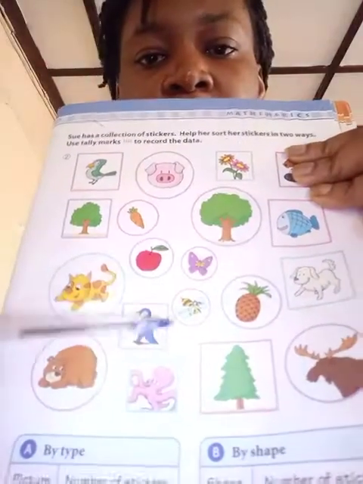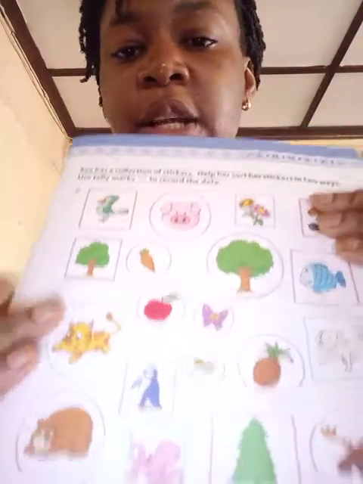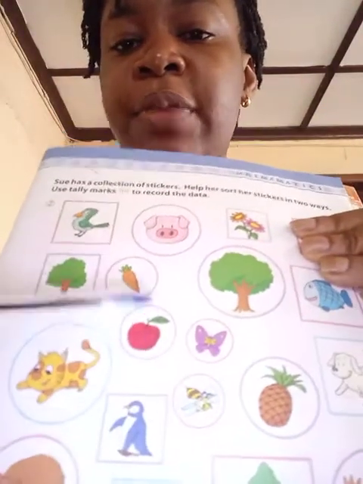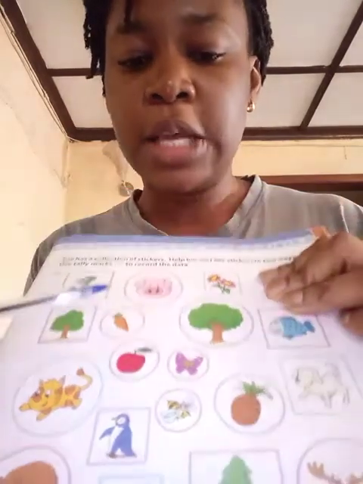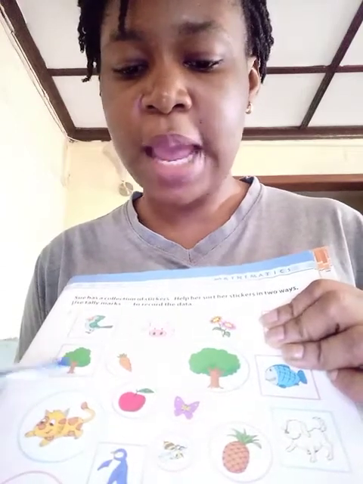All right, so before that, let's figure out, these are all Sue's stickers. She has lots of stickers and they're different. You can see different colors, different shapes, different sizes and all that. So we are asked to help her organize it by what? The first says by the type. So let's look at the type. We have the animals and the plants.